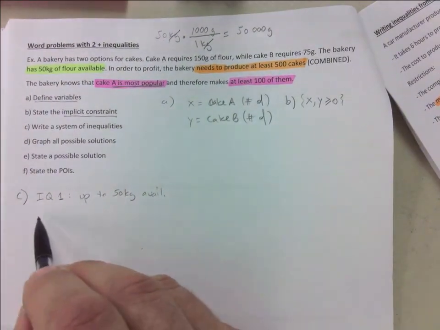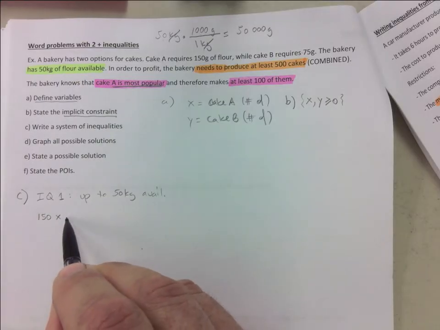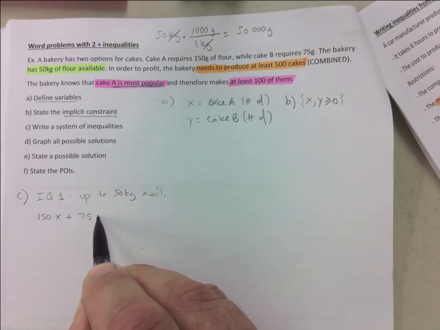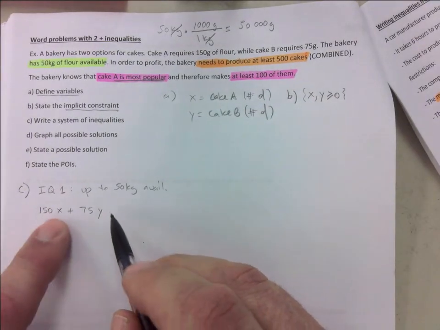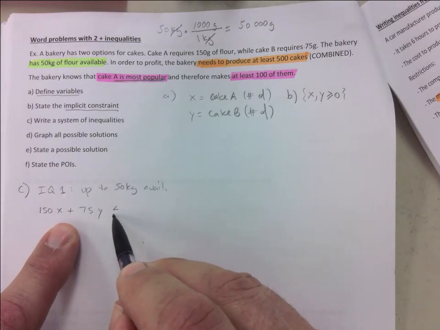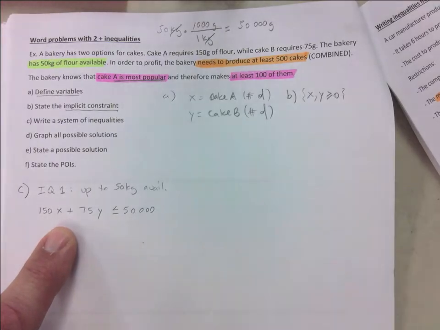So we're going to write it like this. 150 for every cake A and 75 grams for every cake B. That combination, right, has to be less than or equal to 50,000 grams.